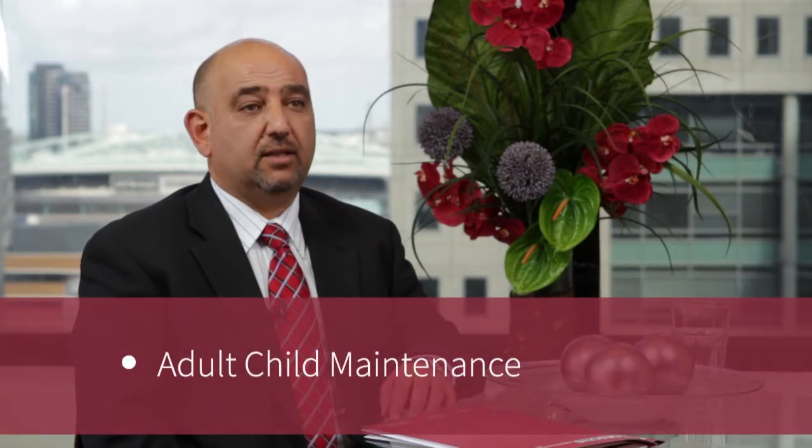There are 2 other aspects of child maintenance and child support which may not fall within the child support scheme, and that is adult child maintenance and step-parent maintenance. The child support scheme comes to an end when children turn 18 years of age and complete their secondary education. In that case, a parent can apply to the courts and seek that the other parent continue to provide financial support for the adult child, and that's called adult child maintenance.